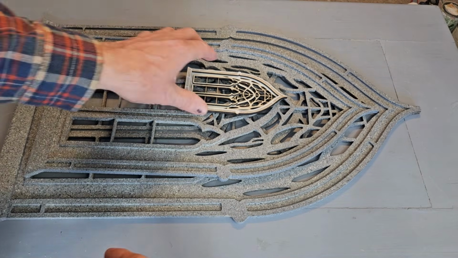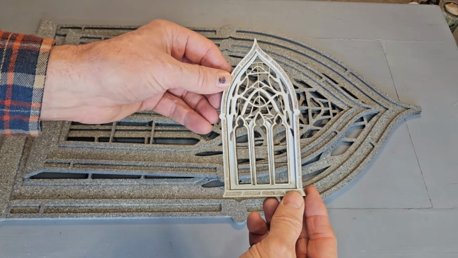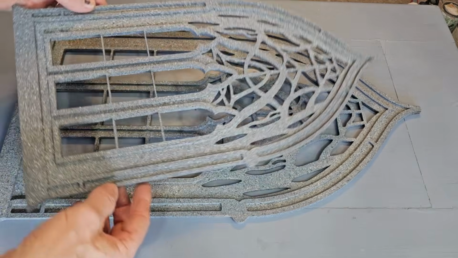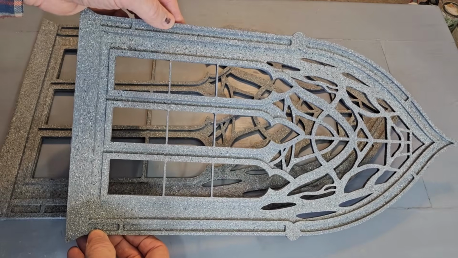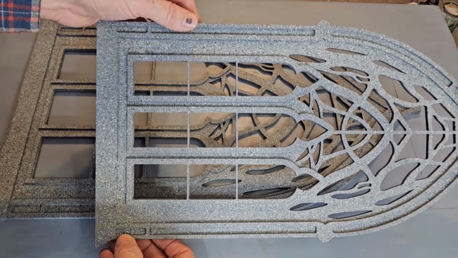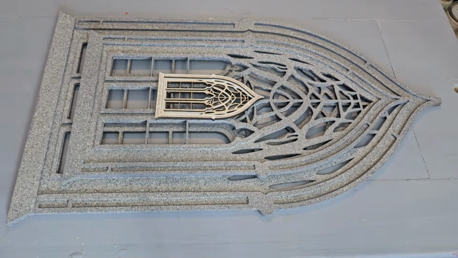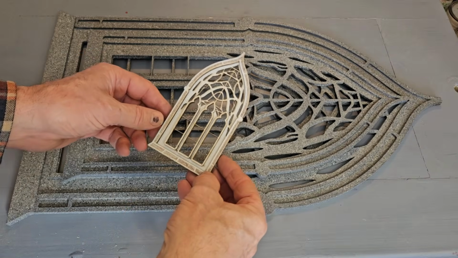So this is the evolution of my Gothic window design. I started out with this just to get an idea of what it looked like. Then I went with a 19-inch one that was basically the max I could do in the laser. And I wanted it a little bit bigger for that door. So here's the evolution of our Gothic window.